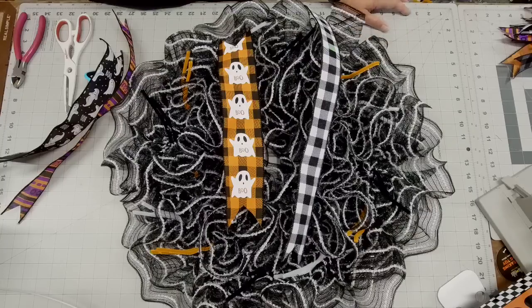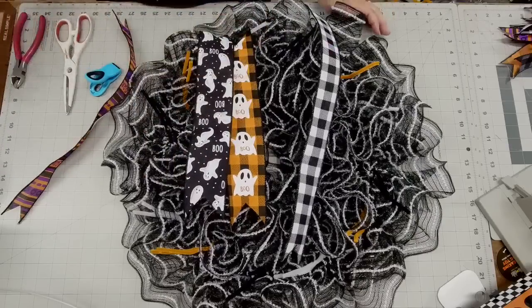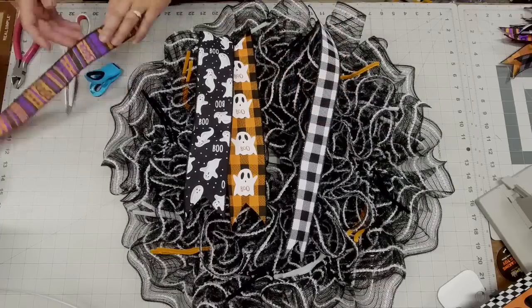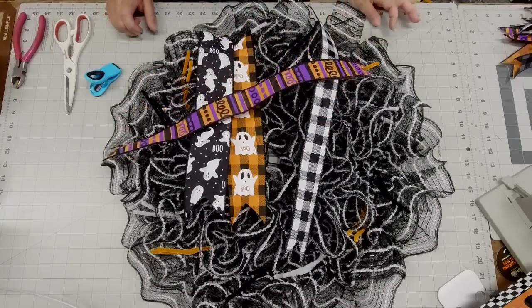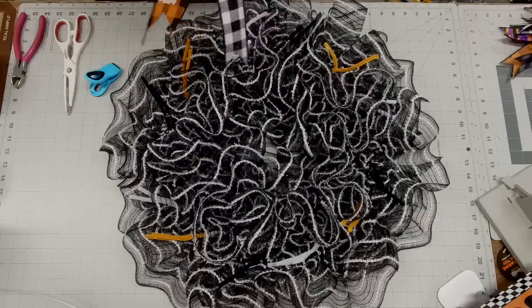Would help, Kat, if you were on the right page. Both of the ghost ribbons are from Craft Outlet. The black and white plaid is from Kringle Designs, and this little curlicue is from Craft Outlet. So that's where all of those came from.